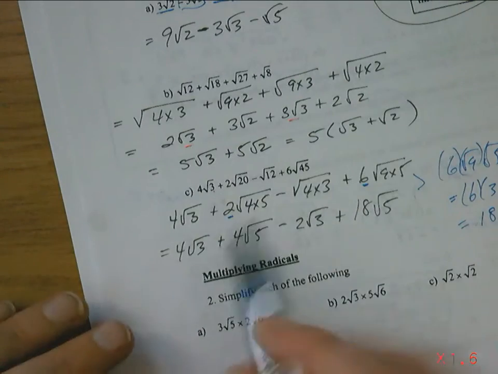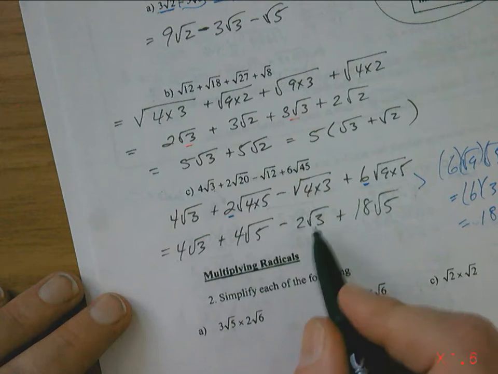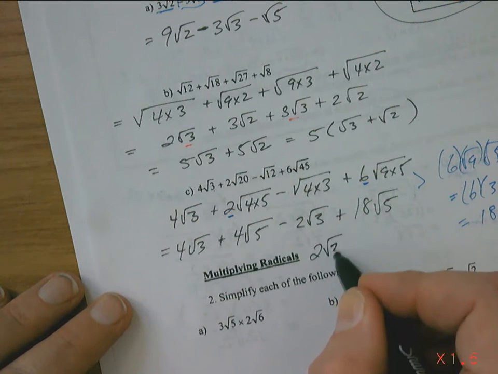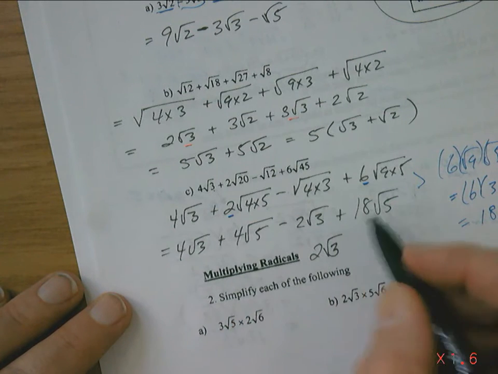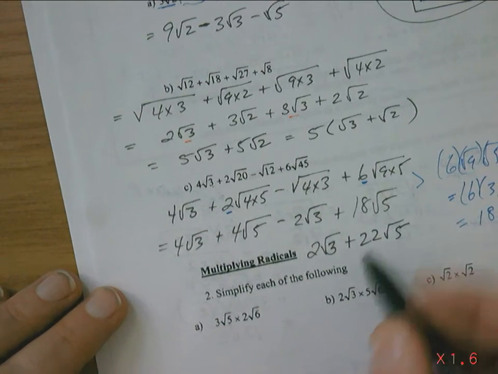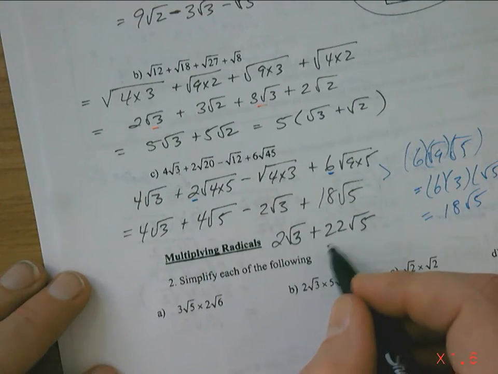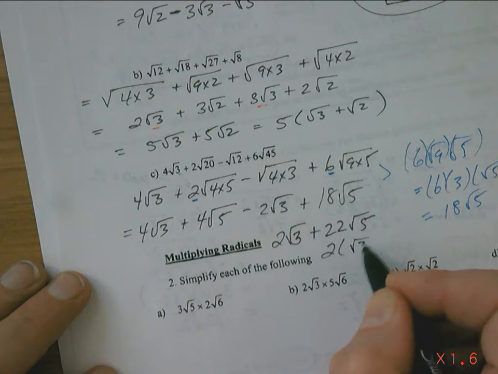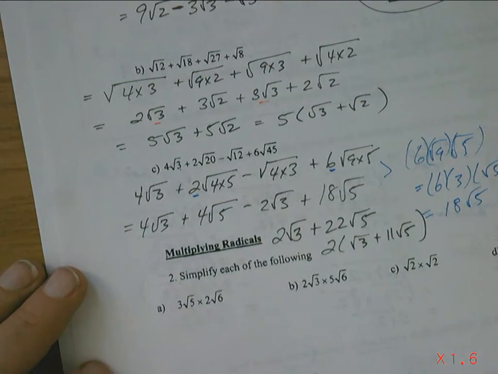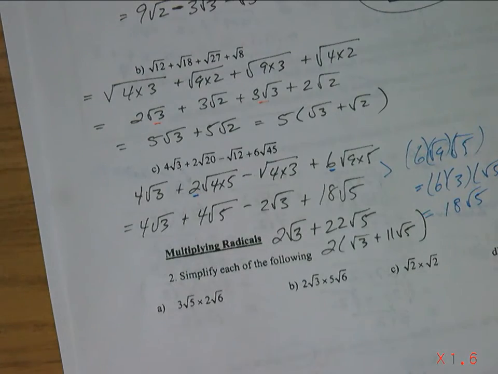Are we done? Heck no. We still have some like terms. I got 4 root 3's minus 2 root 3's is 2 root 3. I got 4 root 5's plus 18 root 5's. That's 22 root 5's. And just because I can, and because it's cool, let's common factor out a 2. It'll be 2 times root 3 plus 11 root 5's. And that'll be your final answer. So there you go. That's how we add and subtract radicals.